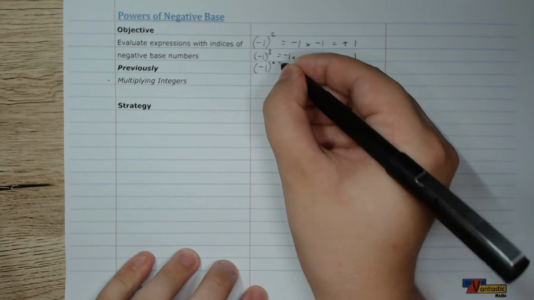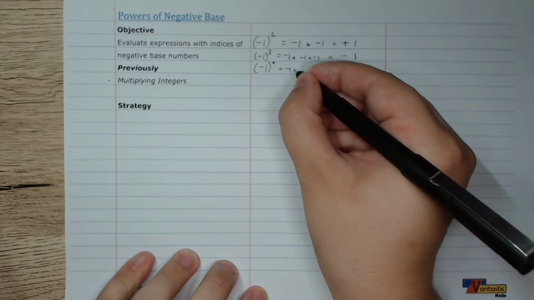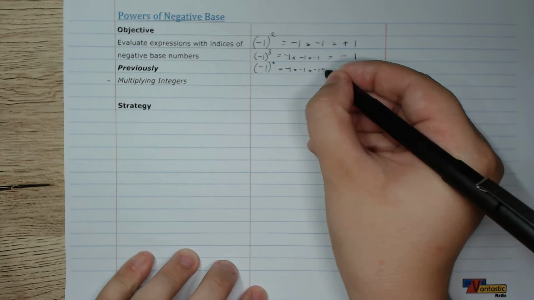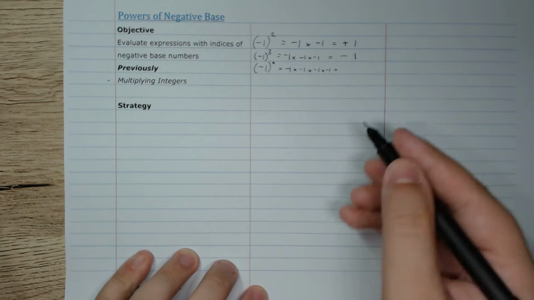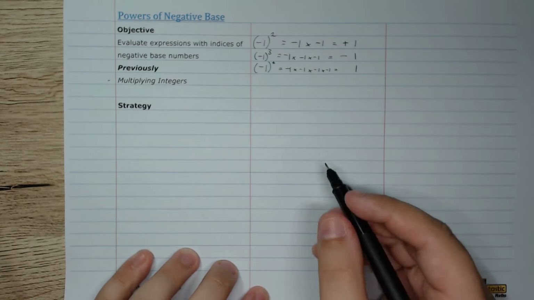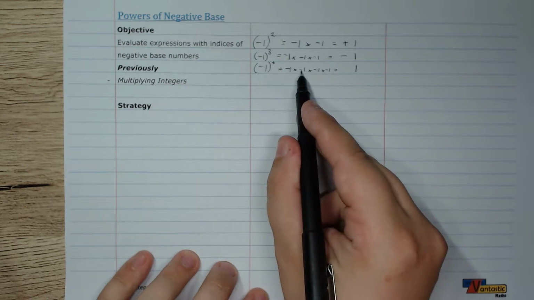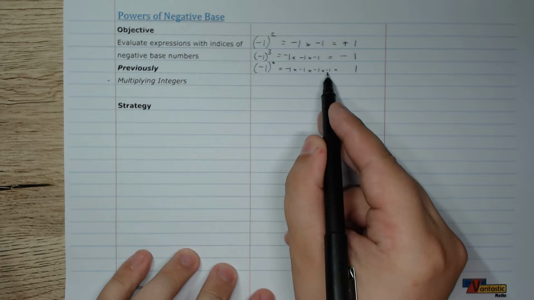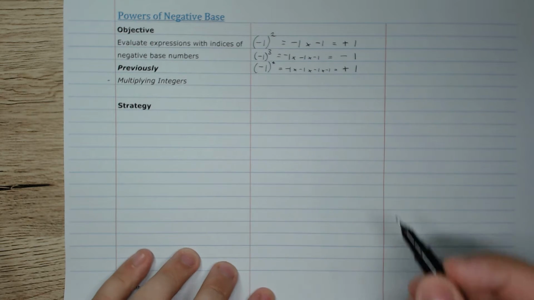Negative 1 to the power of 4 is negative 1 times by itself 4 times. 1 times 1 times 1 times 1 is 1. Negative times a negative is positive. Positive times a negative is negative. Negative times a negative becomes positive once again.